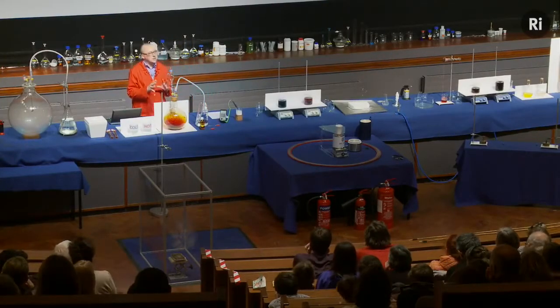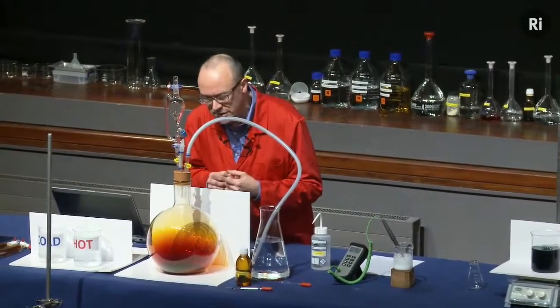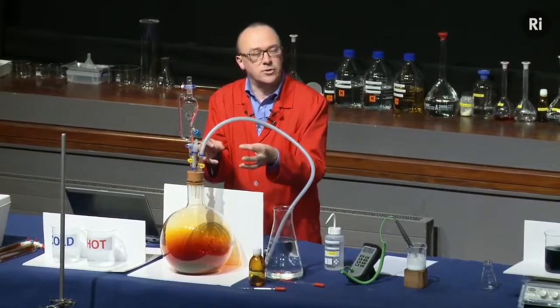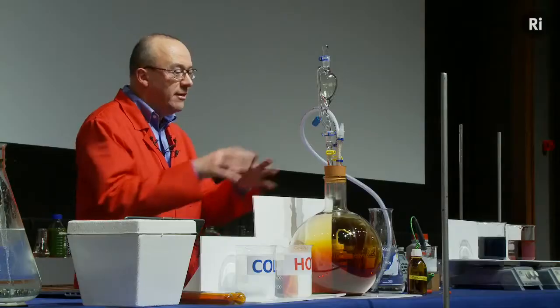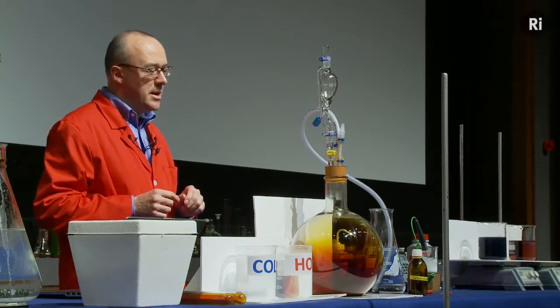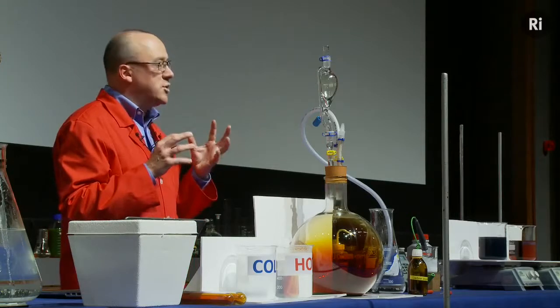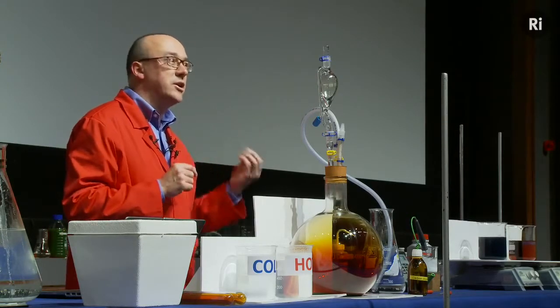So that's the reaction of nitric acid with copper, and it's produced these dark brown fumes, which you can see, and those fumes are called nitrogen dioxide, and they are actually pretty unpleasant, which is why we're doing this in a sealed apparatus. But nitrogen dioxide is a material that can help us understand this question about whether a chemical reaction can go backwards.